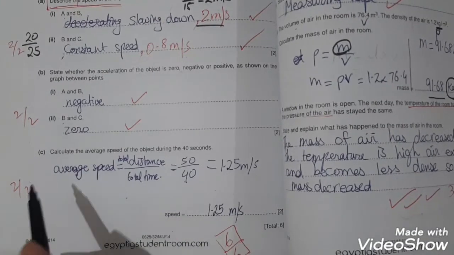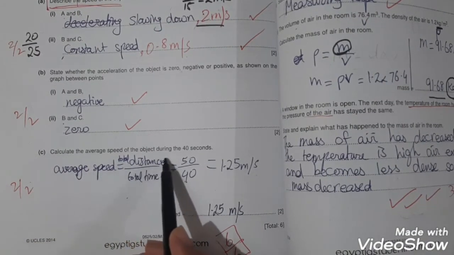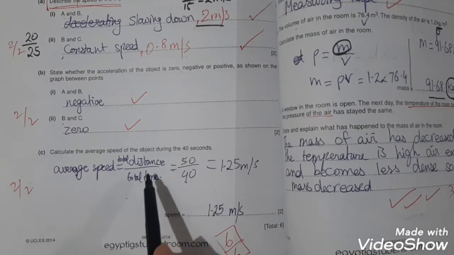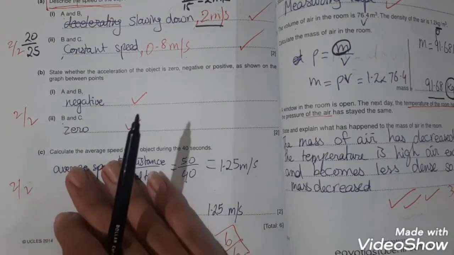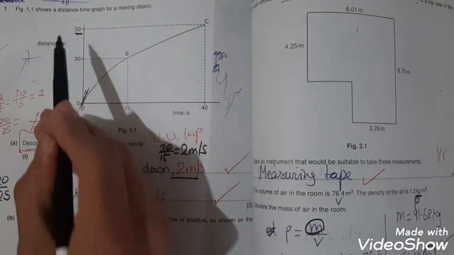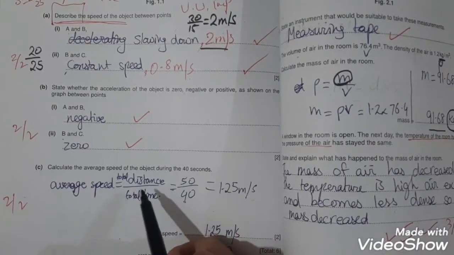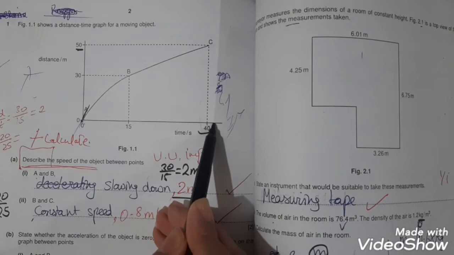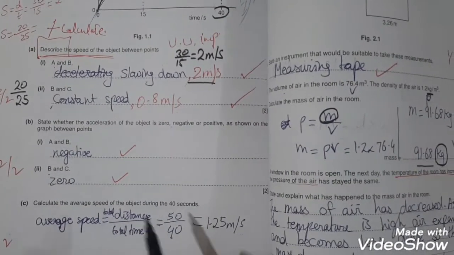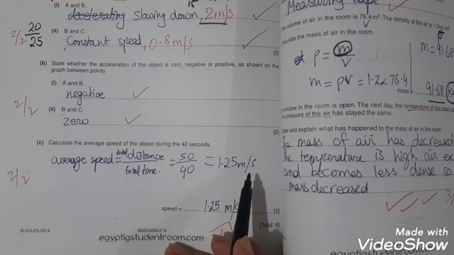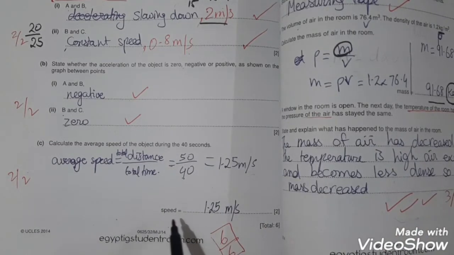Then question C states calculate the average speed of the object during the 40 seconds. So average speed is equal to total distance divided by total time. So the total distance traveled is 50 meters, divided by the total time, which is over here in the graph, 40 seconds. So we will write 50 divided by 40 is equal to 1.25 meters per second. So the speed of the object is 1.25 meters per second.